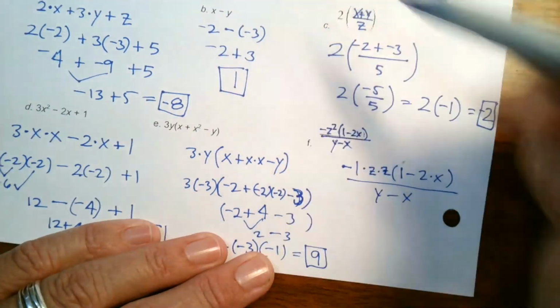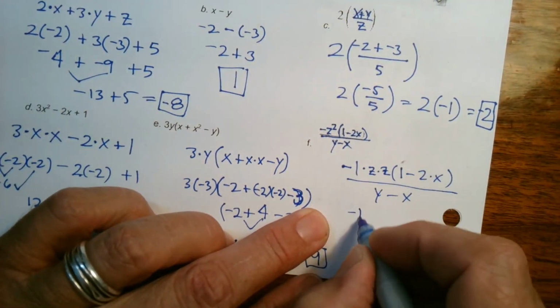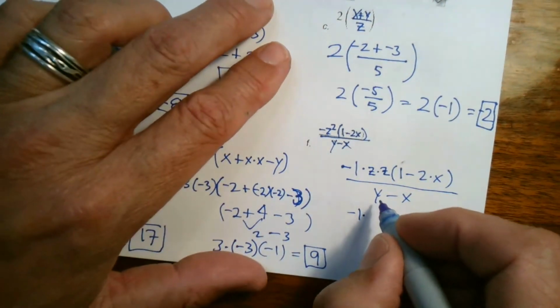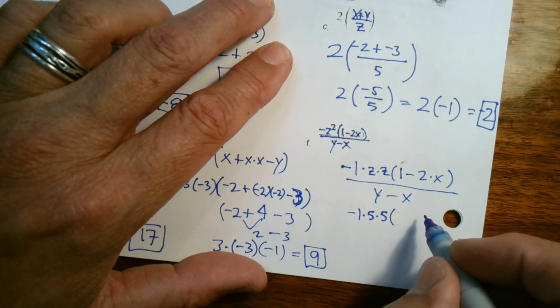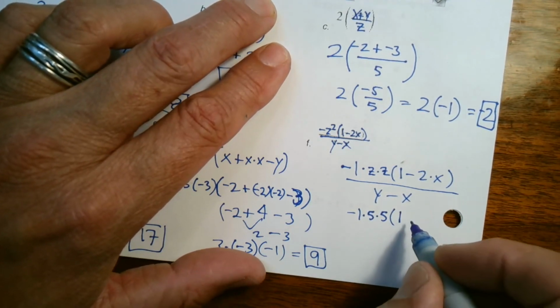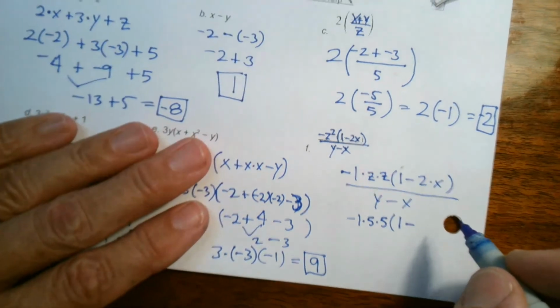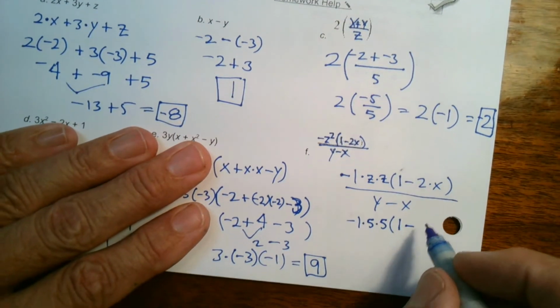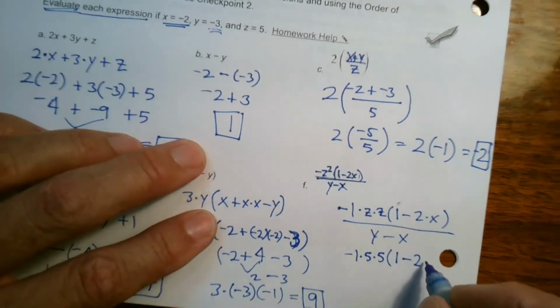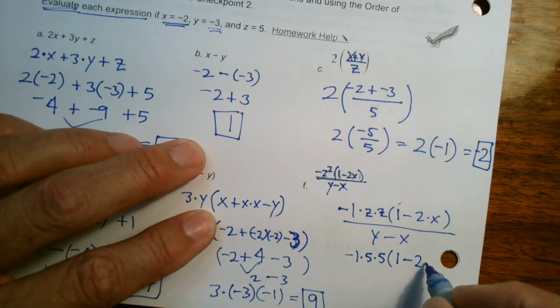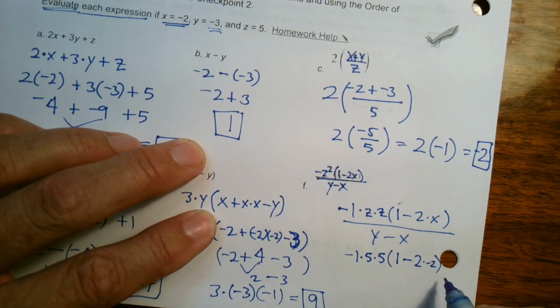So again, here are my numbers, right? So it's negative 1 times, and then z is 5, so 5 times 5, and then all that times 1 minus, let's see, what do we have? 1 minus 2 times my x, which is negative 2. So times negative 2, okay?